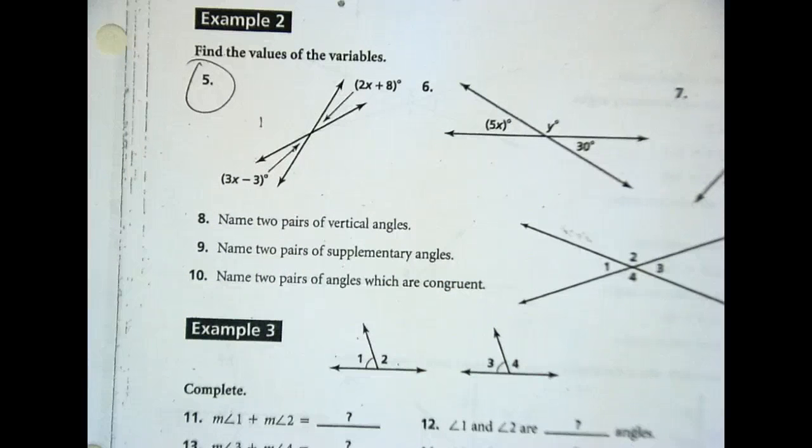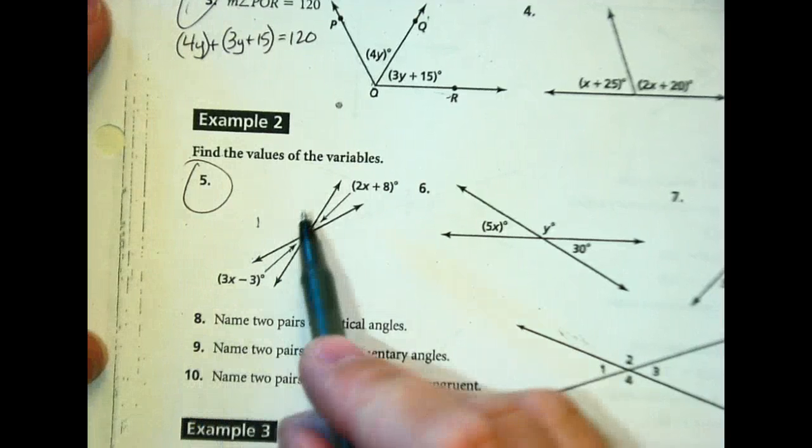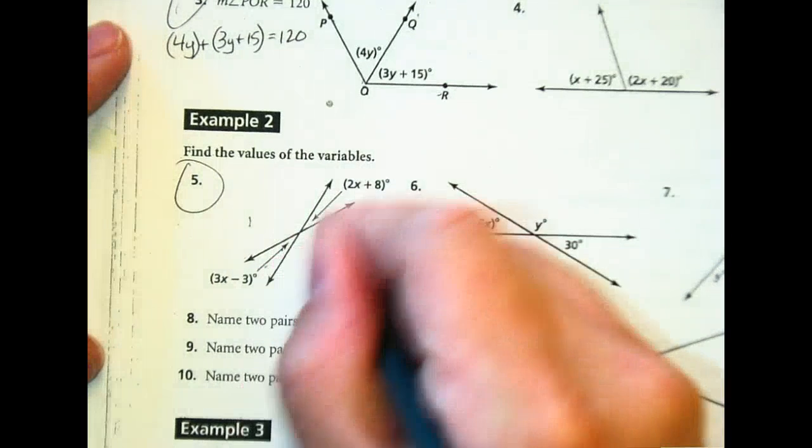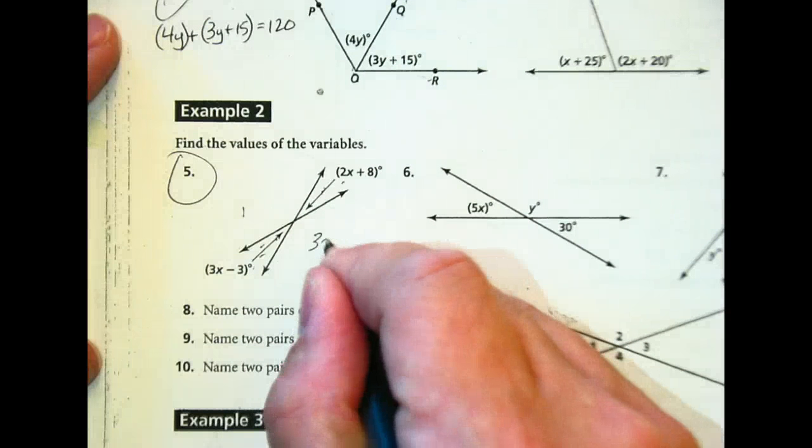So look at 5 real quick. Someone new? Maggie, I think you did, but go for it. We're gonna do... Okay, so why are you setting these equal to each other? Because the arrows show that they're congruent.